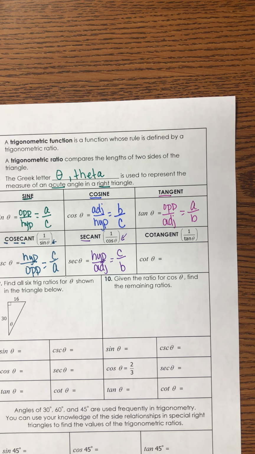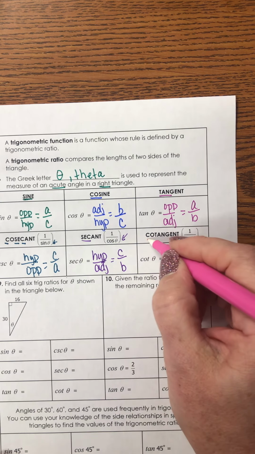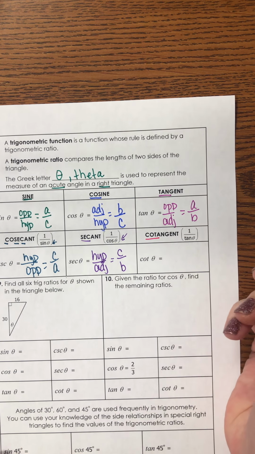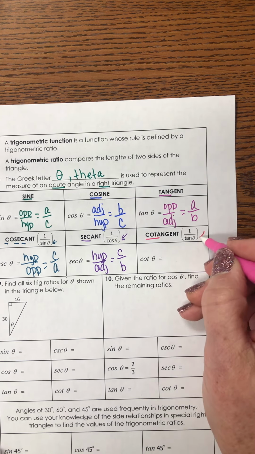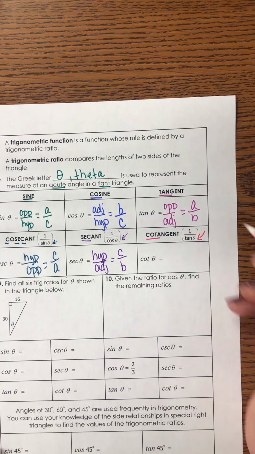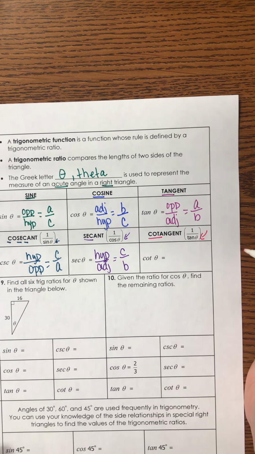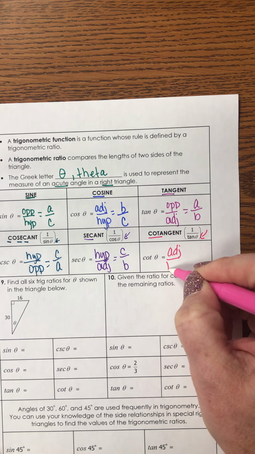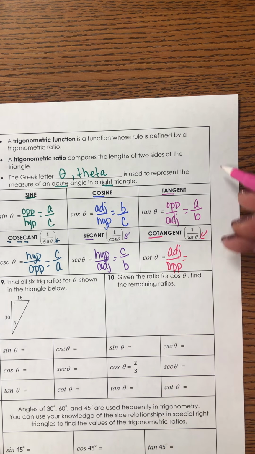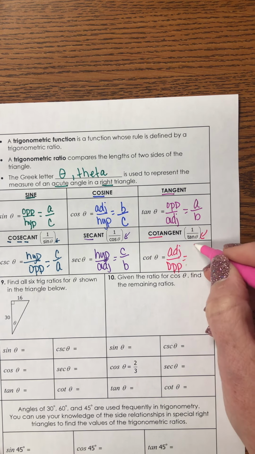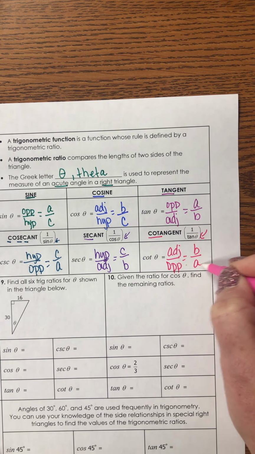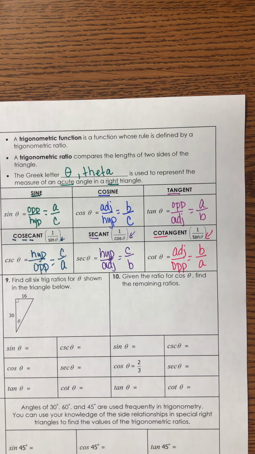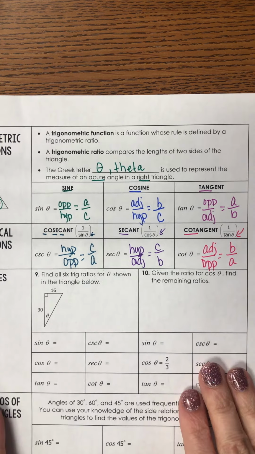And finally, we have the cotangent. Its abbreviation is the first three letters, C-O-T. It's the reciprocal function for tangent. So if tangent is opposite over adjacent, cotangent is adjacent over opposite. So on our triangle, if it's A over B, cotangent is B over A. All right, and those are the 6 trig functions that you need to memorize.